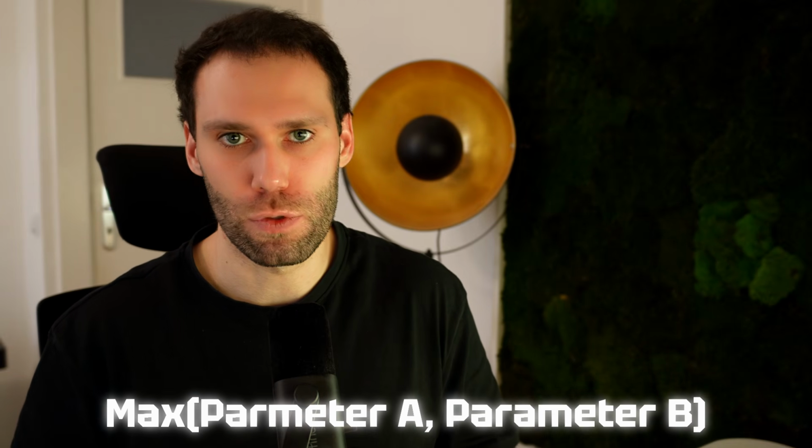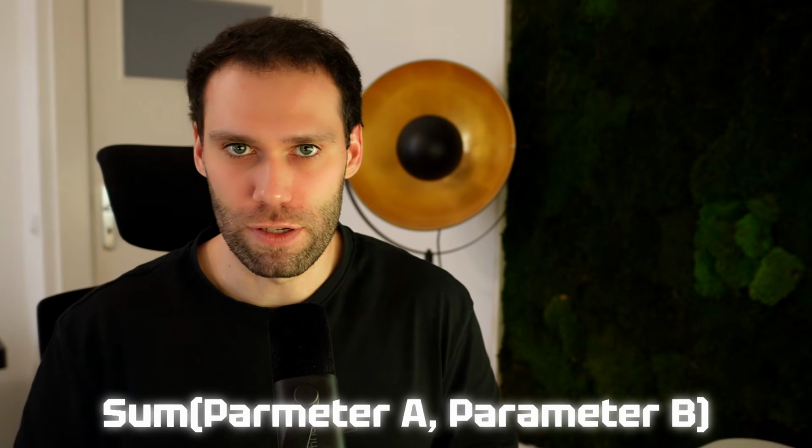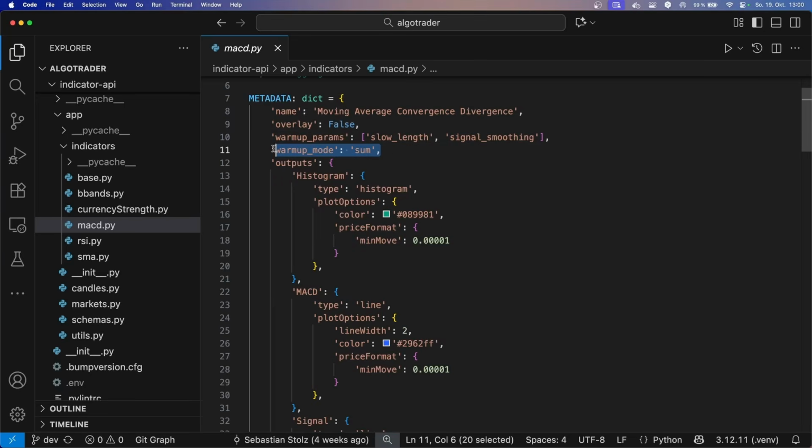By default, the warm-up window is calculated as the maximum of those parameters. But with MACD, one output is the input of another, so we need a longer warm-up phase. In this case, we use the sum of both values instead. That's handled by the warm-up mode setting, which I can set to sum. And just like that, the MACD also supports limited requests.